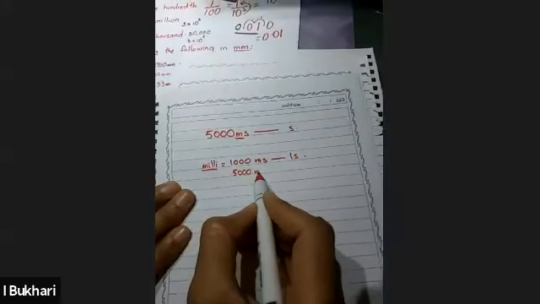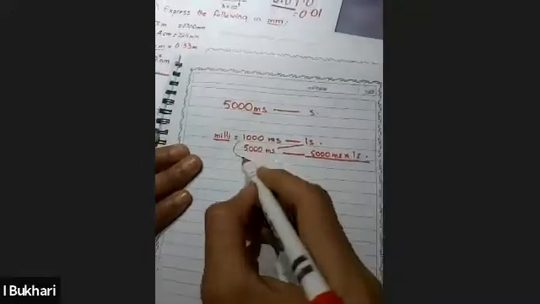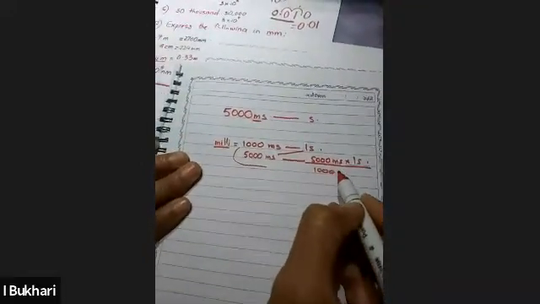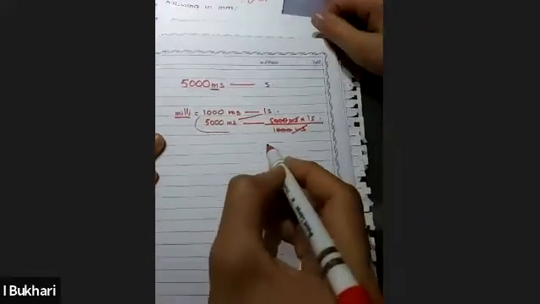So there are 5 seconds in 5,000 milliseconds. So 5,000 milliseconds into 1 second divided by 1,000 milliseconds. So 3 zeros and 3 zeros cancel, so 5 seconds.